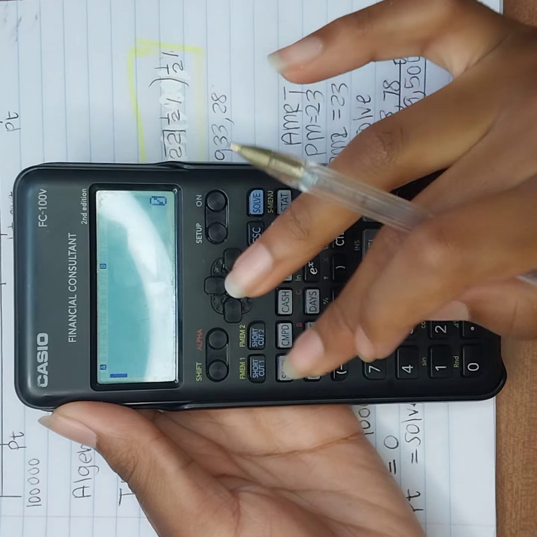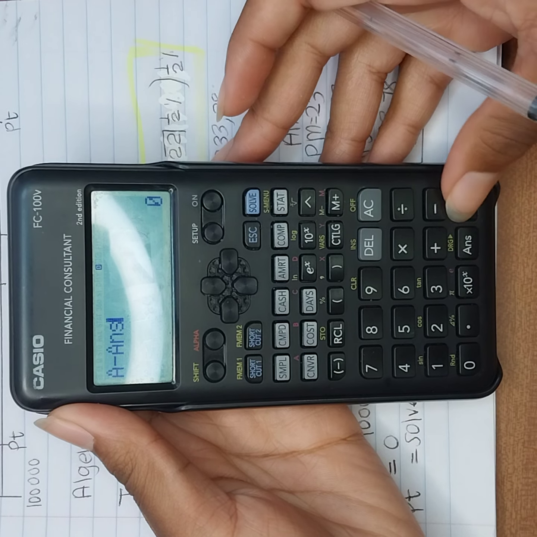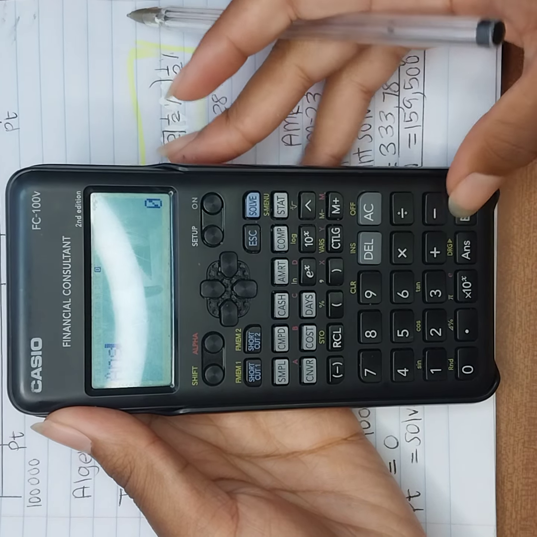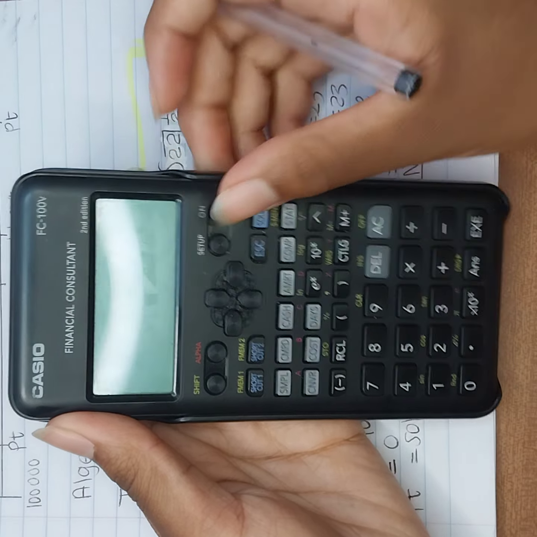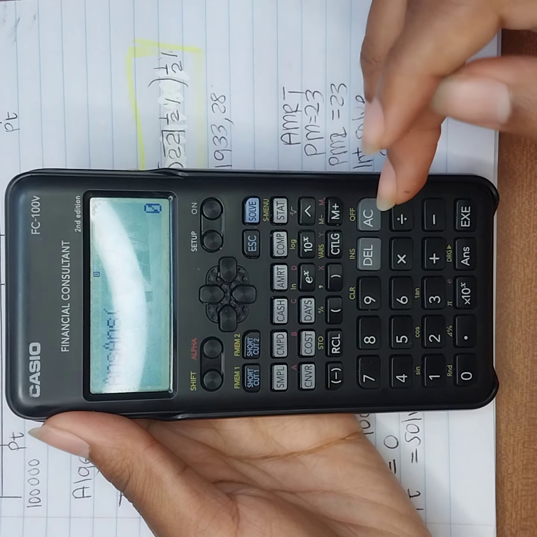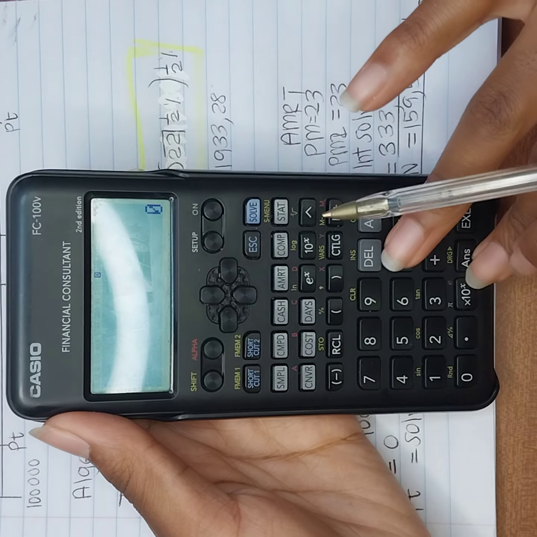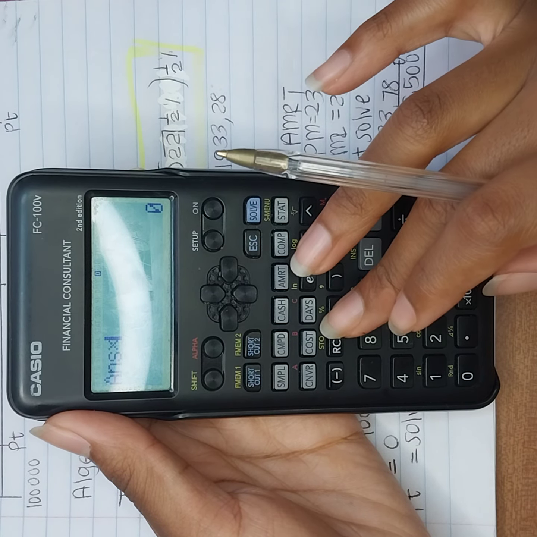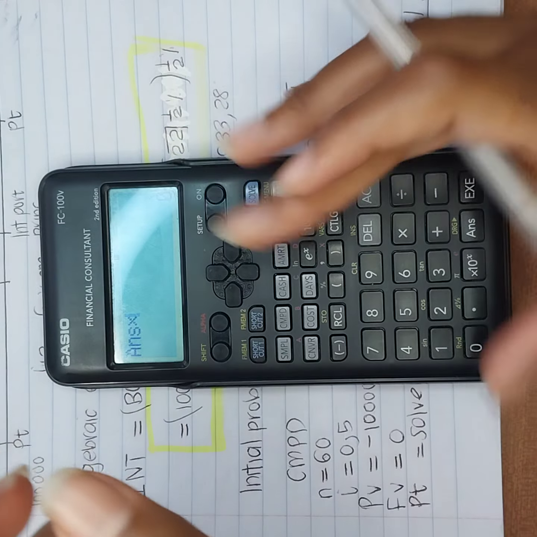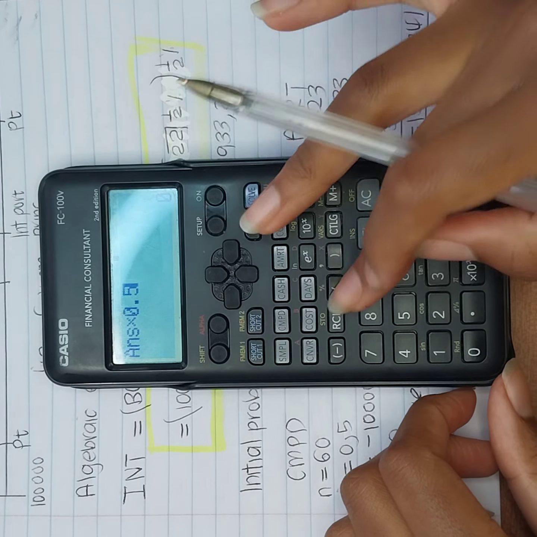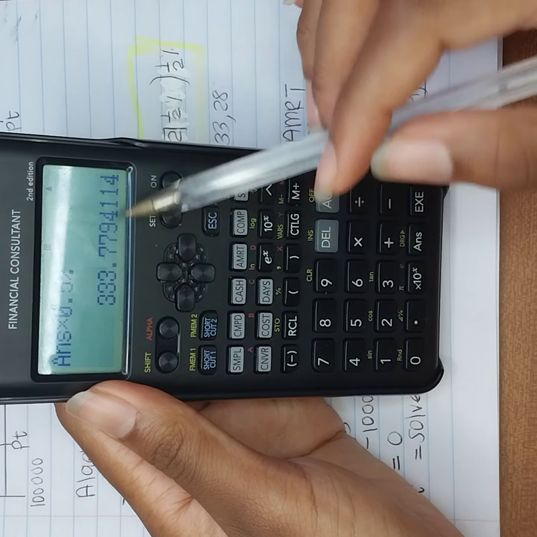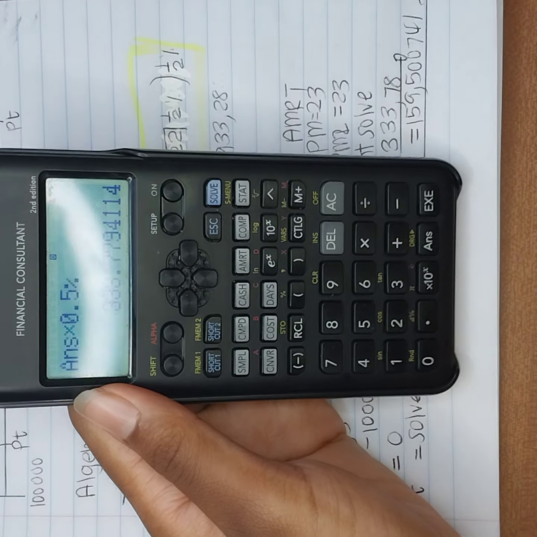So you have A minus whatever the answer is, and this is what you have. You will take this answer and multiply it by 0.5%. And this is what you get, 333.78, which is the interest portion of the loan.